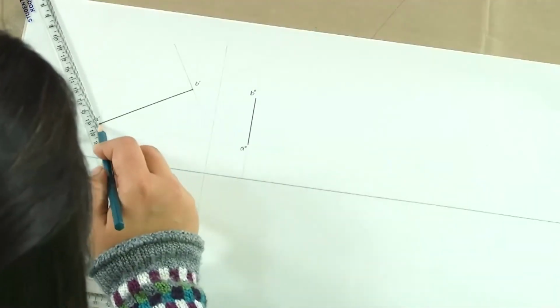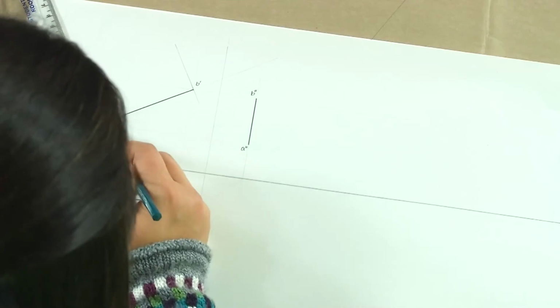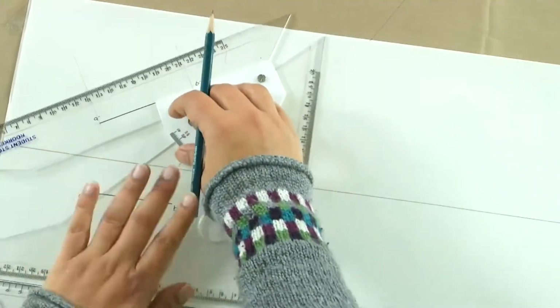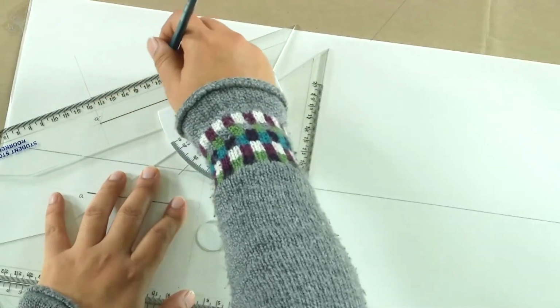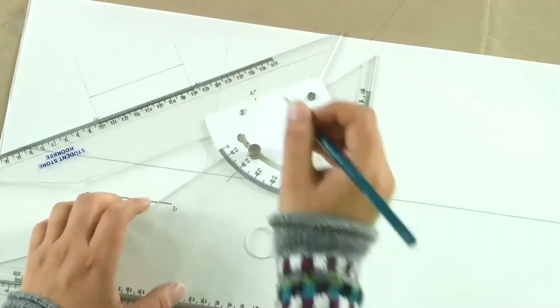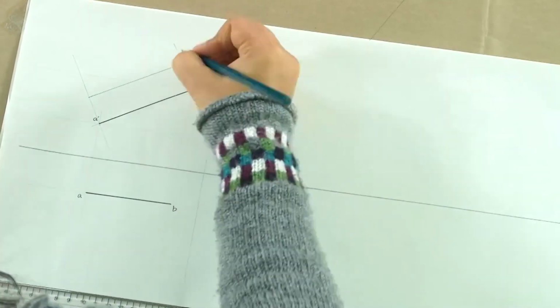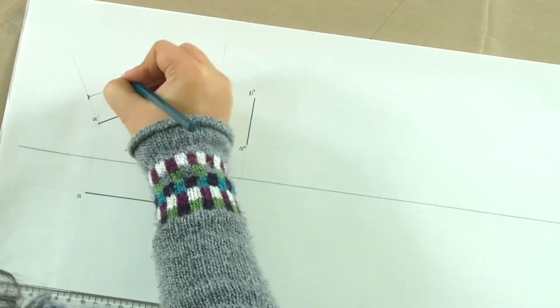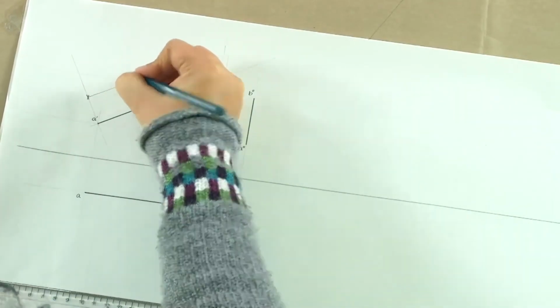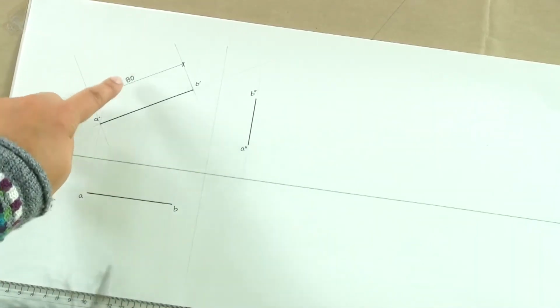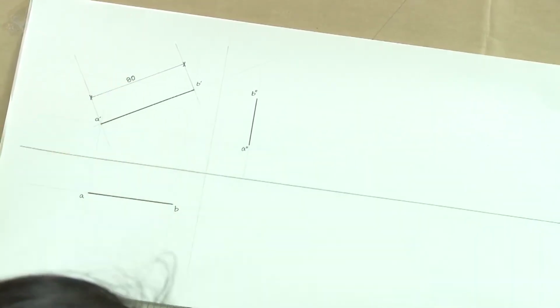We cannot write it straight. So, what we will do? We will mark a dimension which is parallel to the line in elevation. This is how the dimension will be marked. So, this is the true length of the line which is seen here. So, we are marking it here.